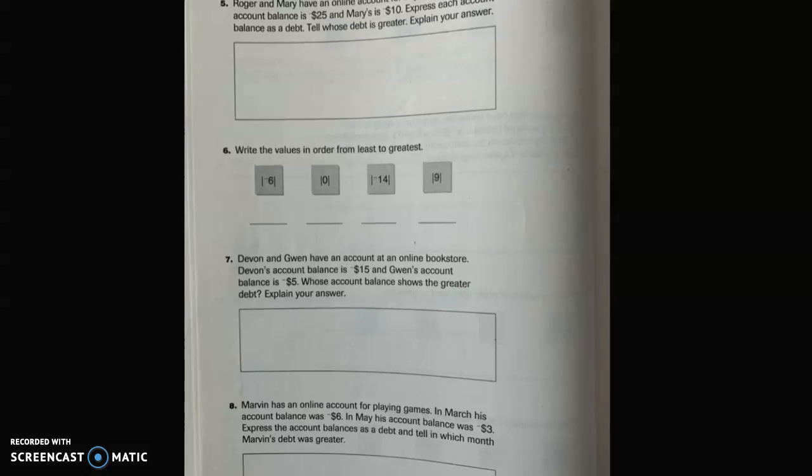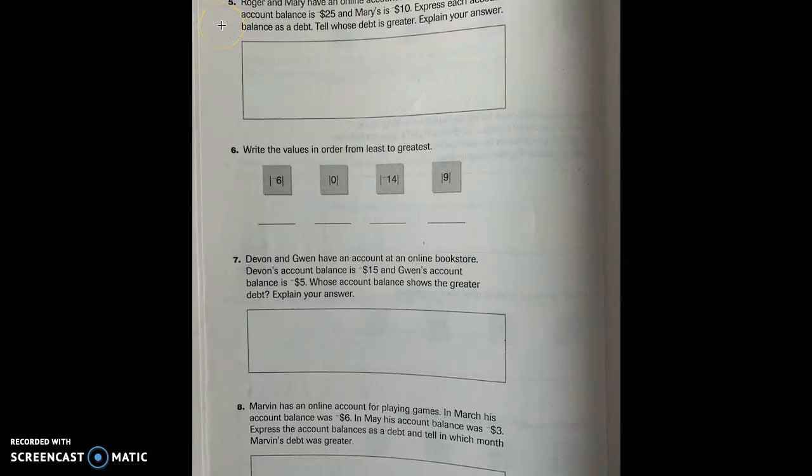Okay, question number 5. Roger and Mary have an online account for buying movies. Roger's account balance is -$25 and Mary's account balance is -$10. Express each account balance as a debt. And remember, debt means what's the absolute value of -25? What is the absolute value of -10? And then tell whose debt is greater, who owes more money.